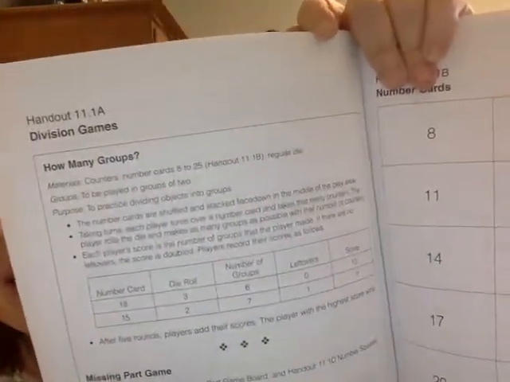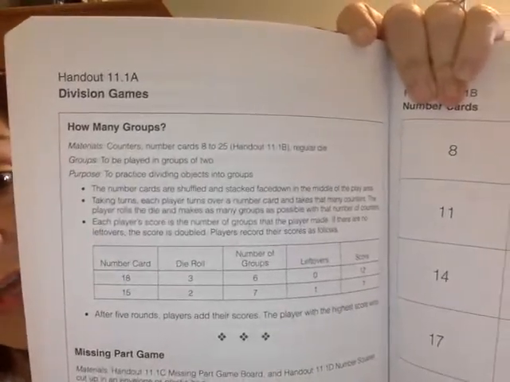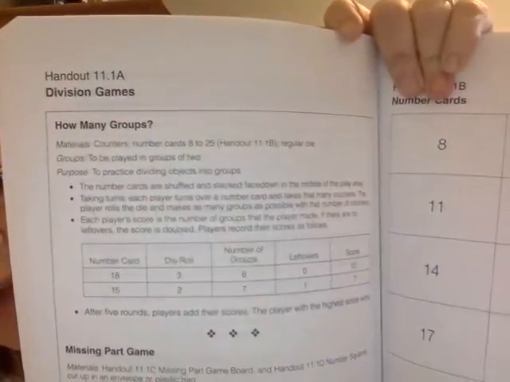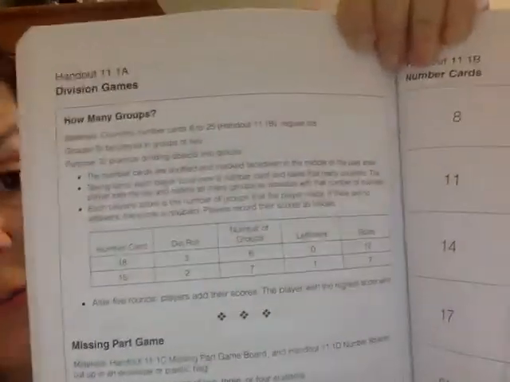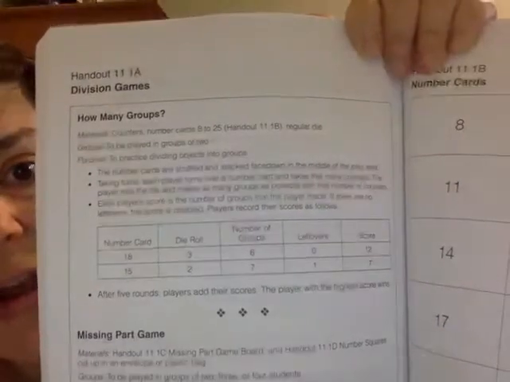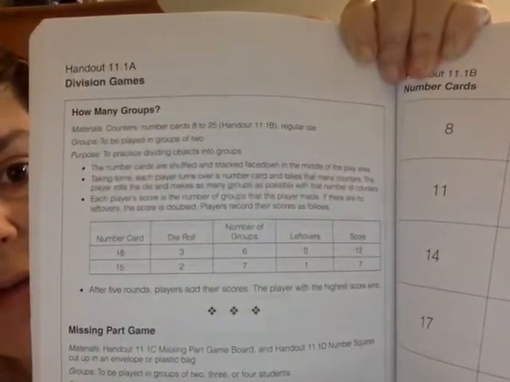So this is our second day of NTI work, and we're going to start off like we did yesterday. We're going to do the division game, how many groups. You're going to need your number cards from 8 to 25 and a regular dice. Mrs. V got her dice from her Yahtzee game because I'm at home, so I don't have all of my school stuff. You're going to play with a group of two, you and a sibling, or you and your parents, whatever works for you.